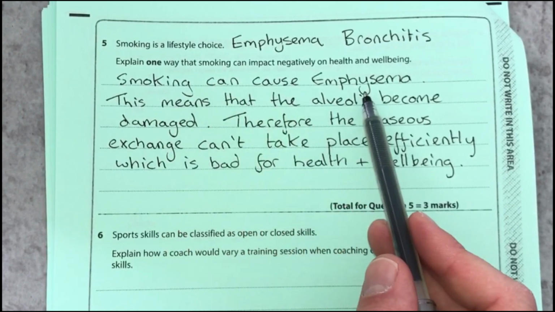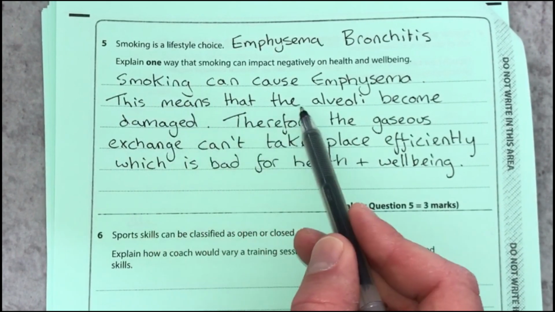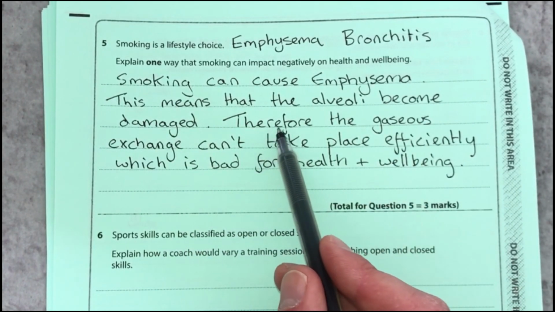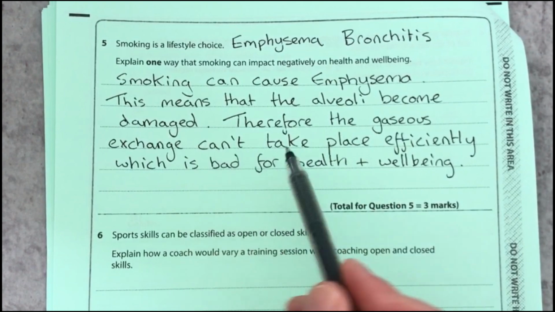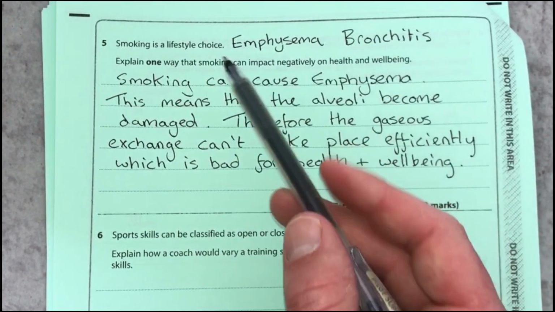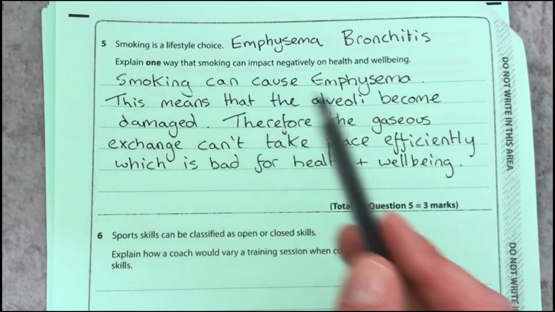Smoking can cause emphysema. That's the point made. We're now going to explain the point. This means that the alveoli become damaged. And now we're going to develop the point. Therefore, the gaseous exchange can't take place efficiently, which is bad for health and well-being. So point, explain, therefore, 3 marks for an explain question here.